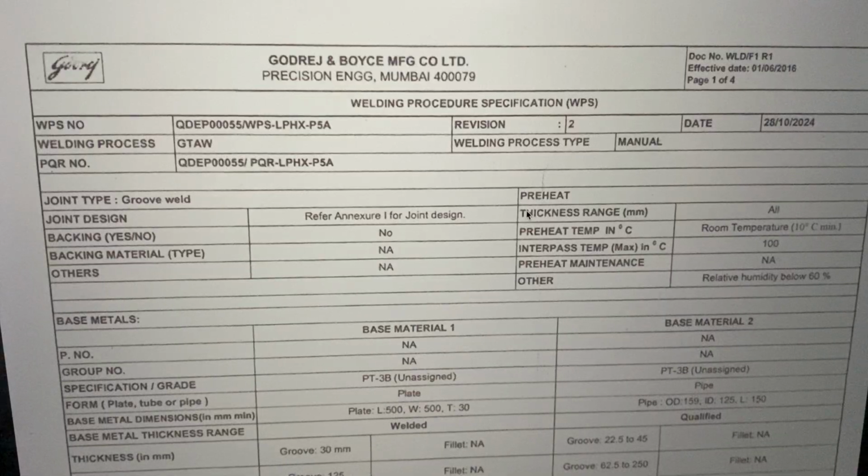So similarly, the preheat maintenance is required to be looked into in two ways. One is that as soon as the temperature is achieved, are you going to start welding, or are you allowing it to soak for 5 minutes, 10 minutes, 20 minutes, depending upon the thickness, material, welding process, environmental conditions, and then start the welding.